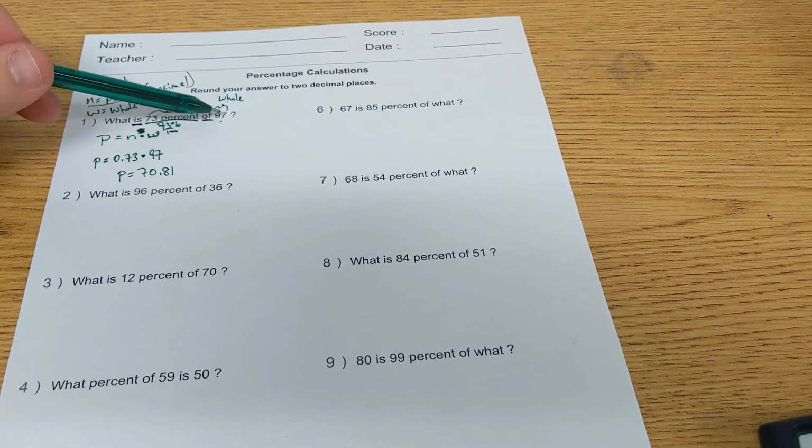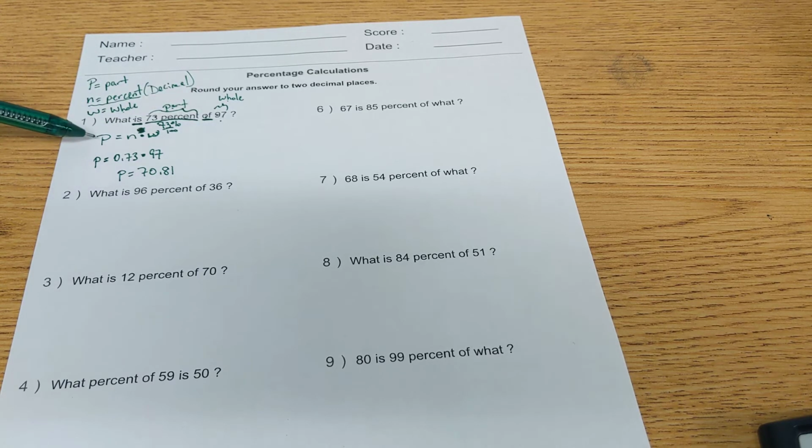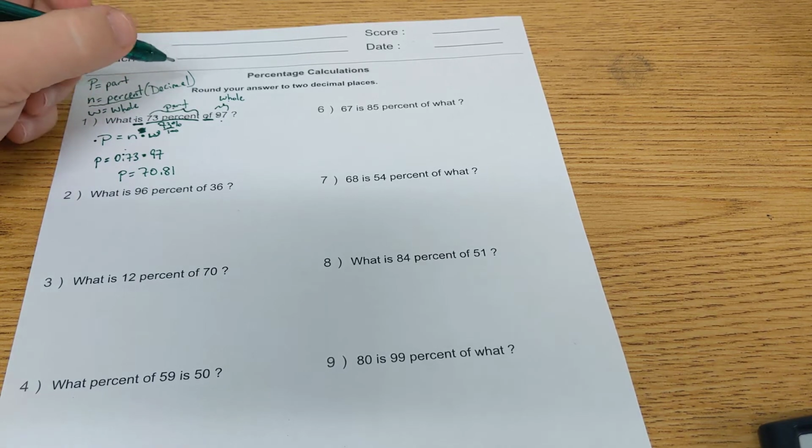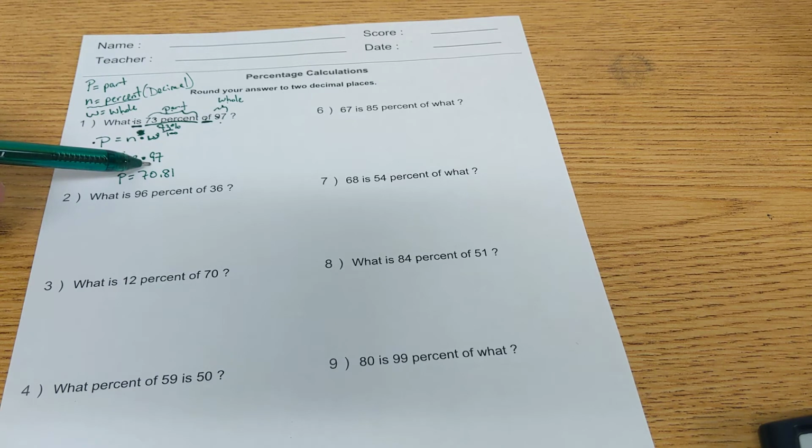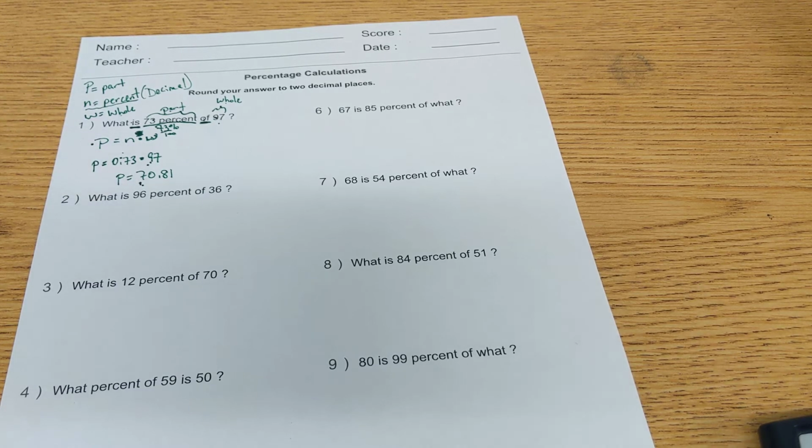So what is 73% of 97? Well, we're going to use that percent equation. We're going to put in our percent, 73%, as a decimal. Put in our whole, and we know that's the whole because it's after of. 97, we're going to multiply those two together. So 73% of 97 is 70.81.